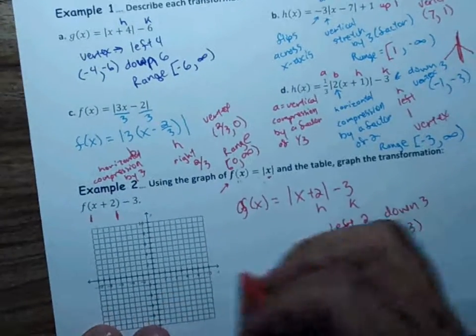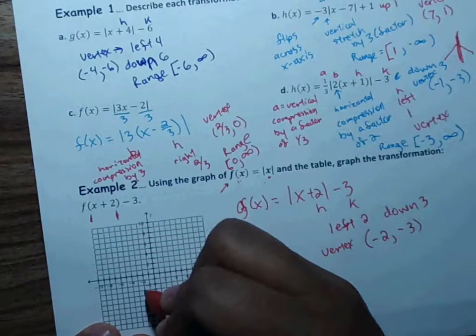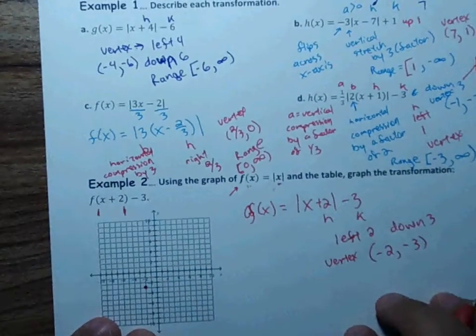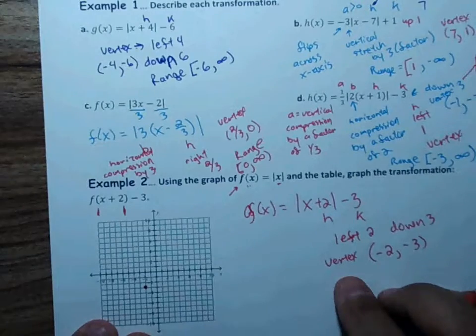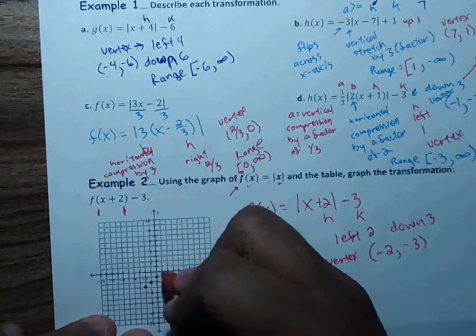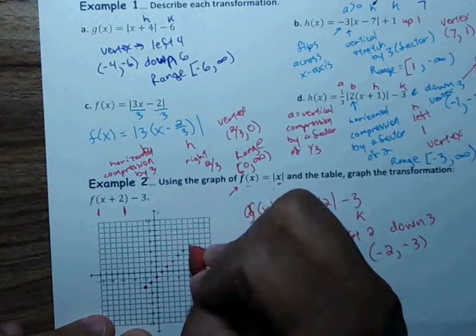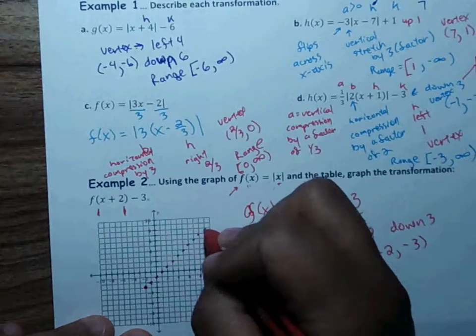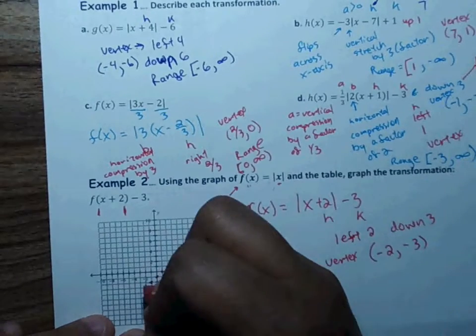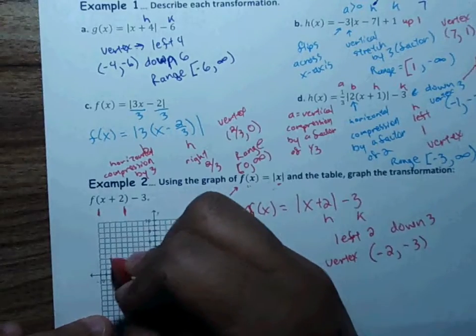So if I plot my vertex at -2 and then down to -3, all I did was just shift my graph. So it's still going to go up by 1 and to the right by 1 to the right of my vertex, since I didn't flip it, and then it's going to go up and to the left by 1 to the left of my vertex.